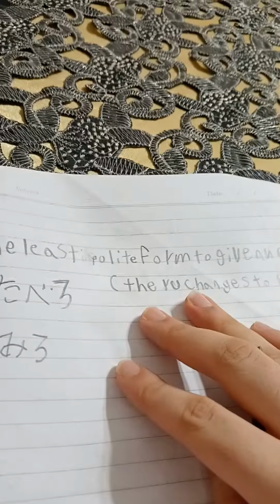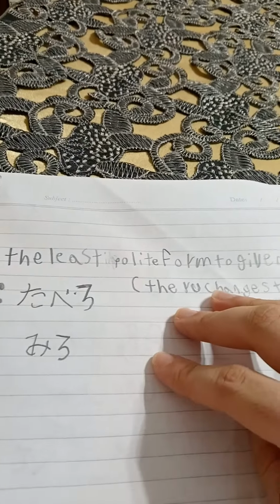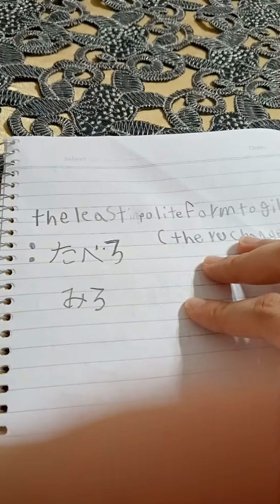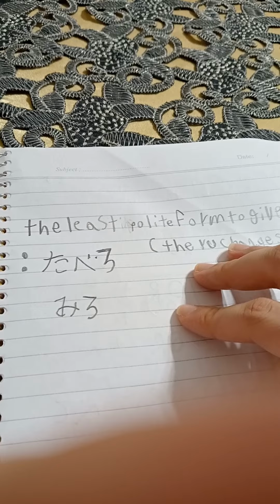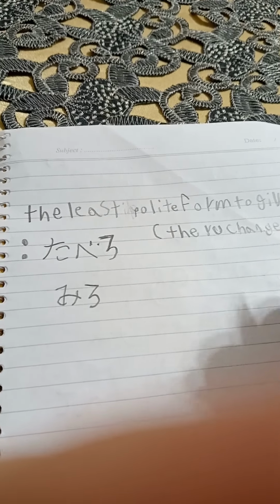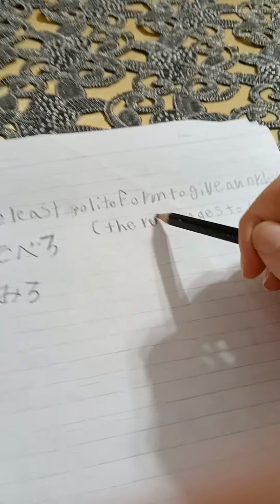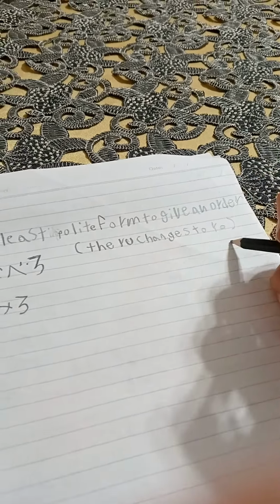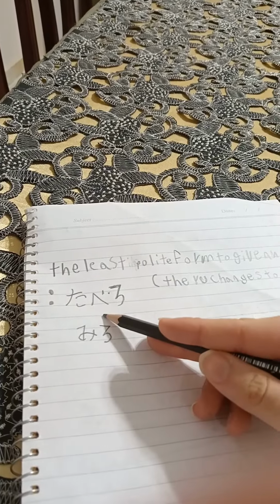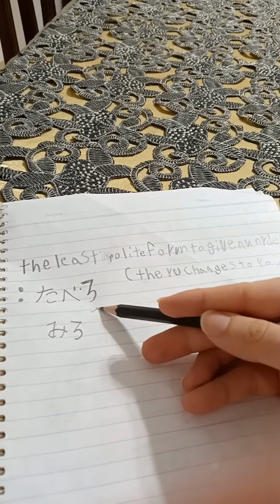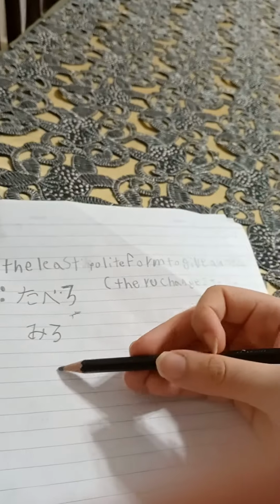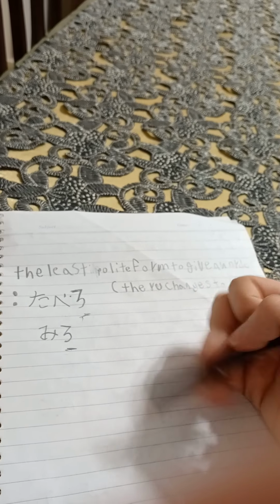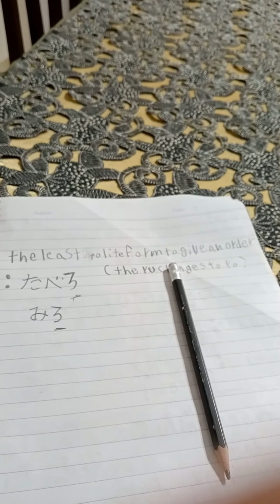We also have a way that is the least polite way to give an order to someone. I don't recommend using it as a beginner, because it's useless for beginners. The least polite form to give an order, the ru changes to ro. So taberu becomes tabero. As you see, it's a ro, not a ru. And miru becomes miro. So these two are in the imperative form. So that's all we have for today. Goodbye.